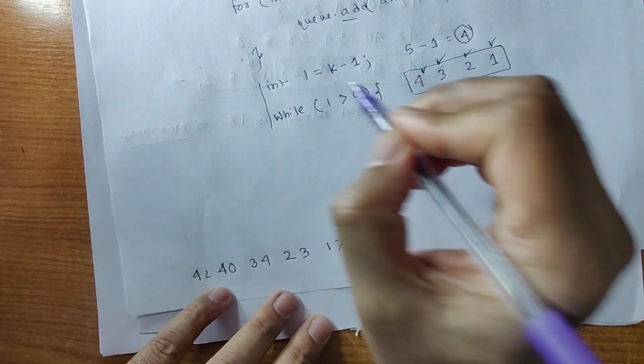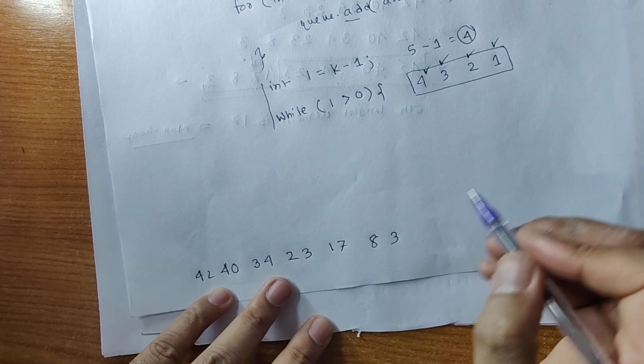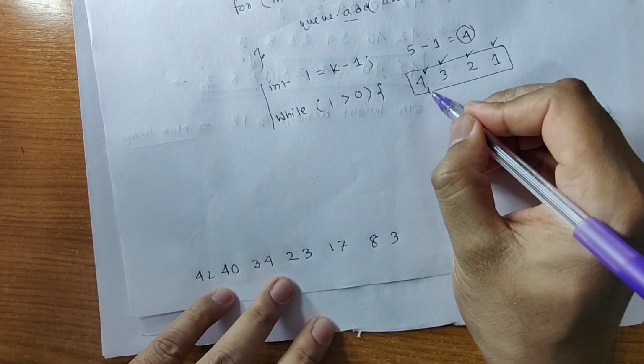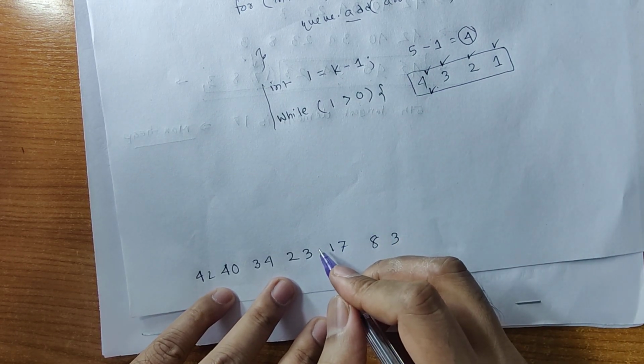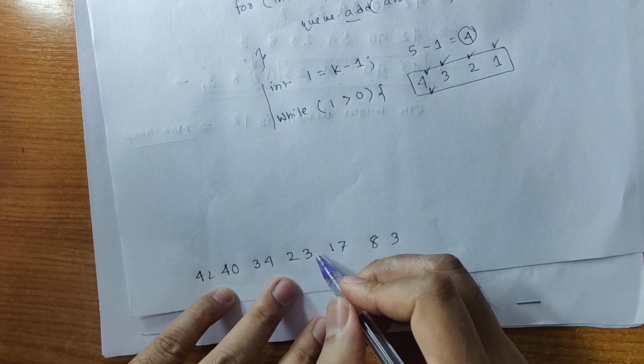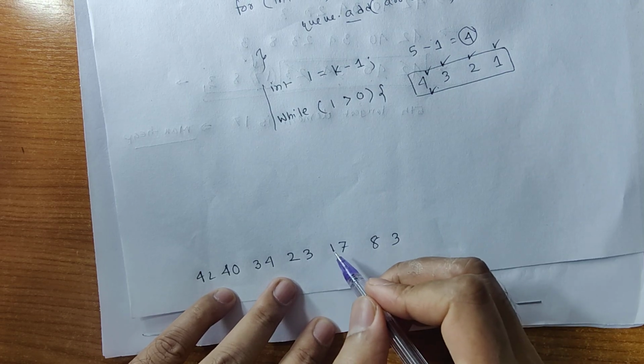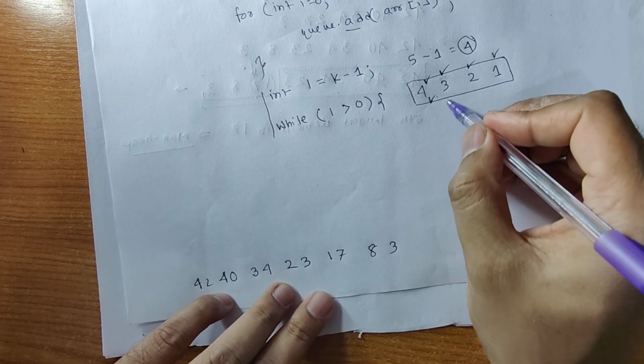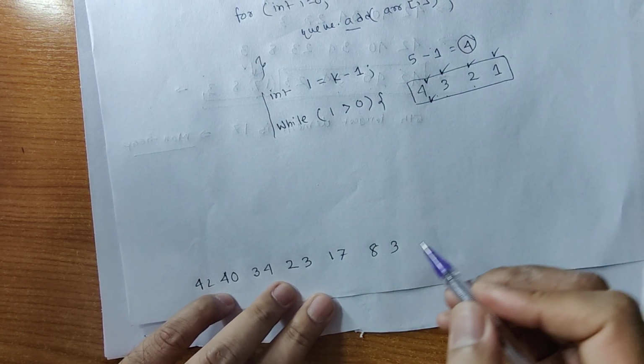So in this while loop we will remove the top four elements.